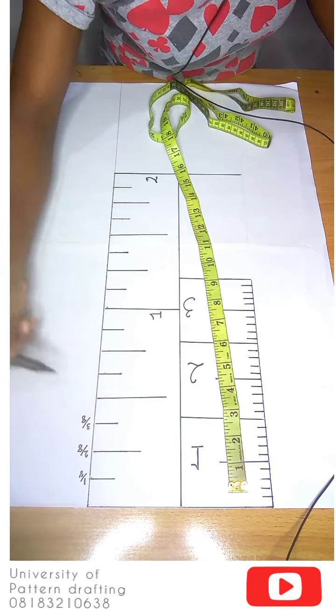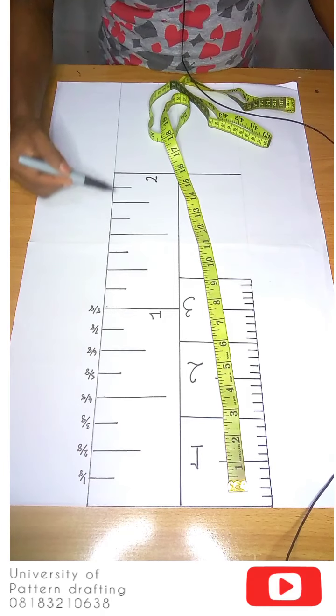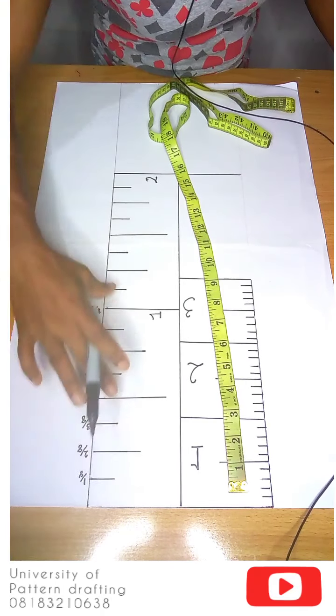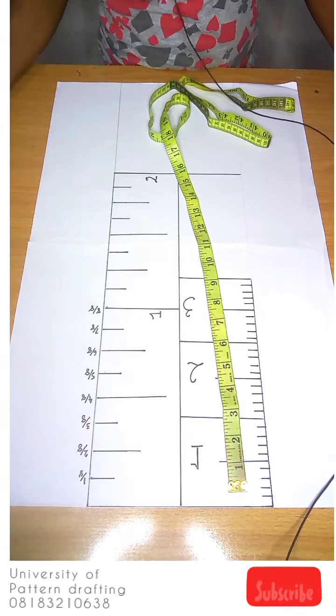From here to here is 5 columns, so that is 5 over 8 inches. From here to here is 6 columns, so that is 6 over 8 inches. From here to here is 7 columns, so that is 7 over 8 inches. From here to here is 8 columns, so that is 8 out of 8 inches. Can you see that? You can go ahead and do the same for this, but we'll just stop here since we're dealing with just 1 inch right now.